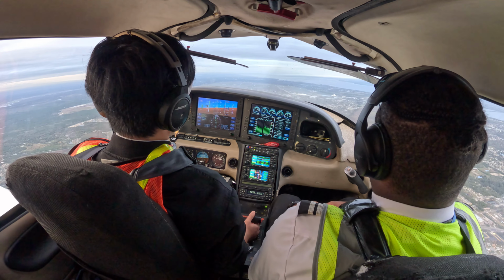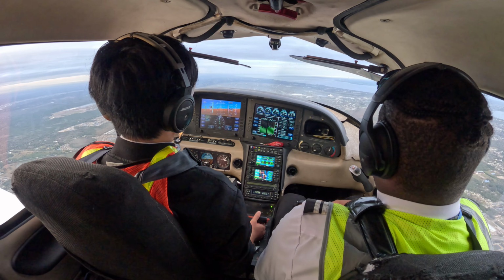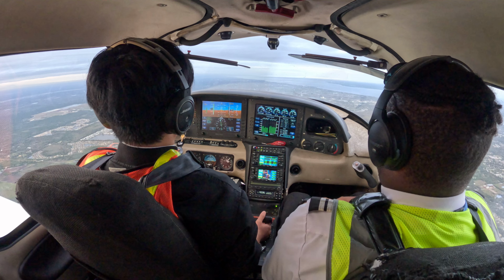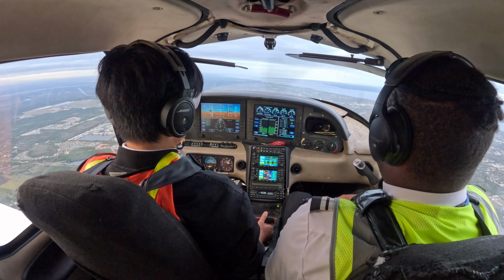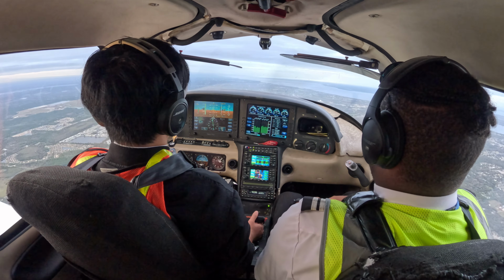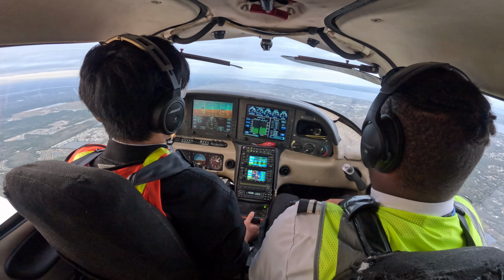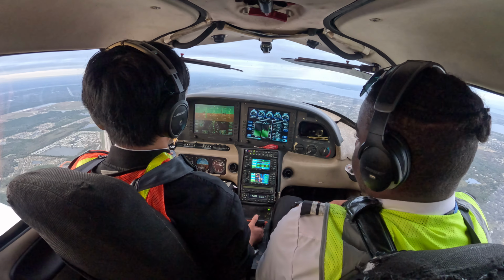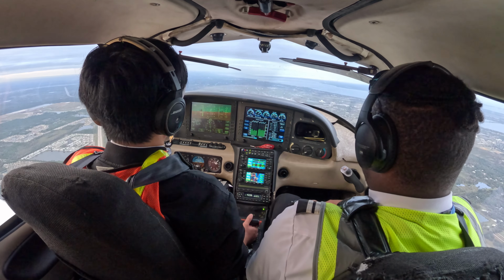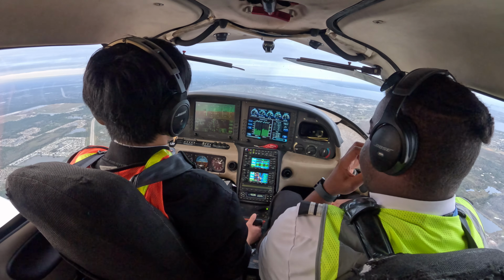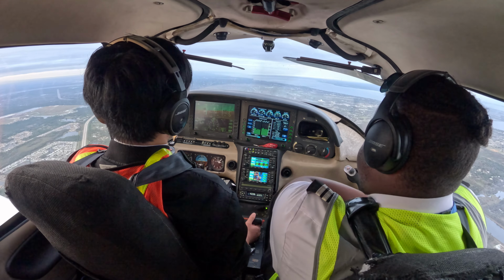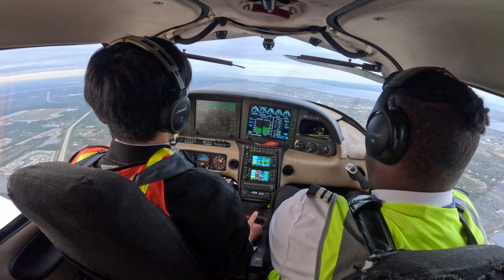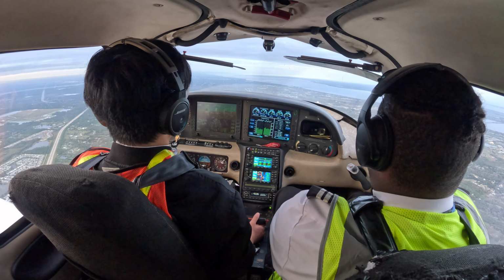Speed, altitude, course. 3 nautical miles before. Speed looks good. Altitude looks good. Everything's looking very nice. Doing very good. Pitch down a little bit.